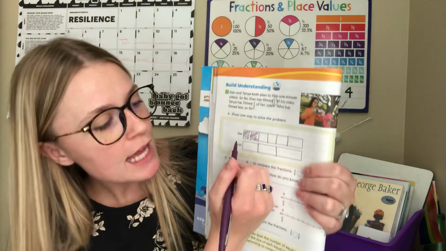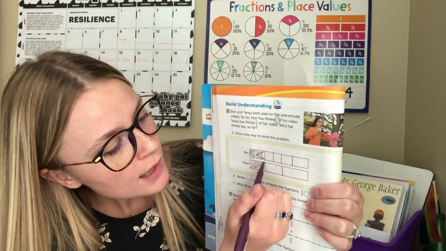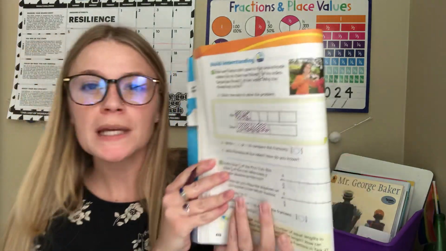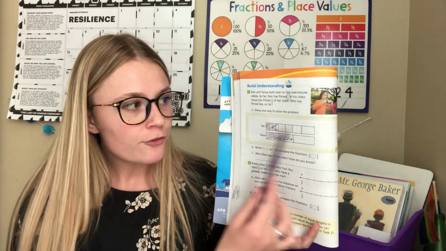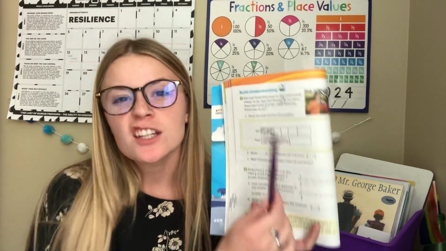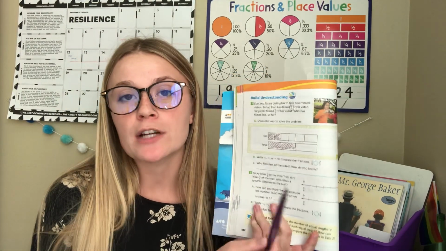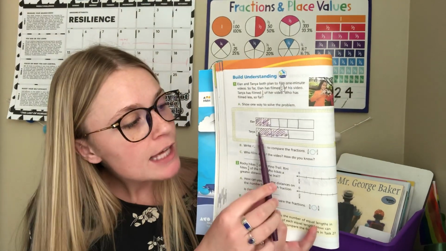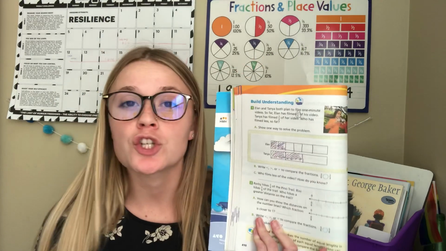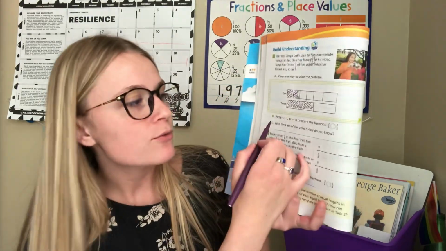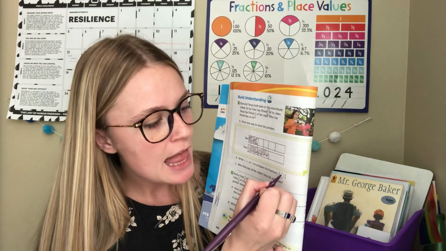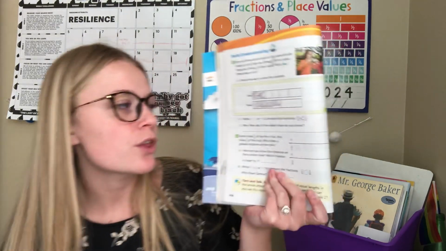Okay, so thirds, and then 2 of them have been completed. As we can see, since the whole is the same, 1 minute, the fraction strips are the same length. They're just divided into a different number of equal parts, but I can trust my visual model and see that 2/3 is greater than 2/6. So it'll say write less than, greater than, or equal to. 2/6 is less than 2/3.